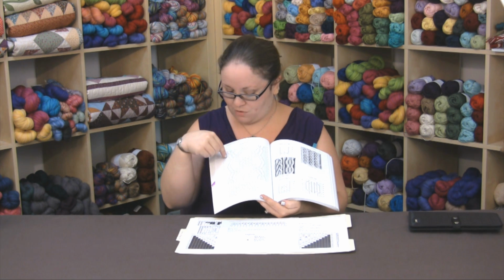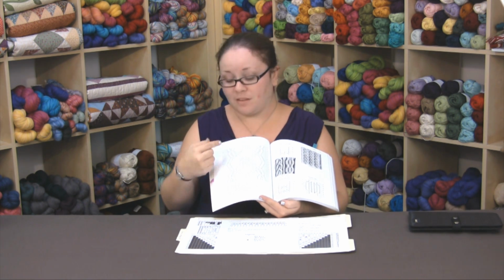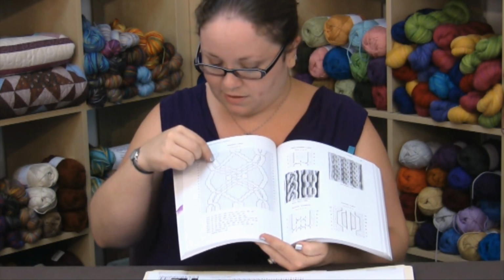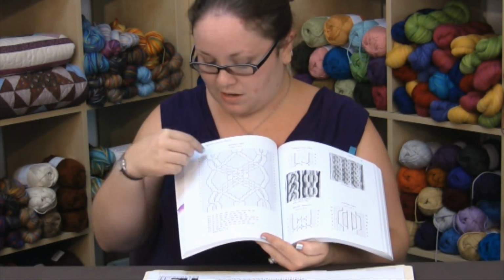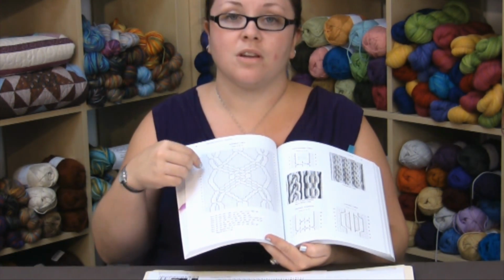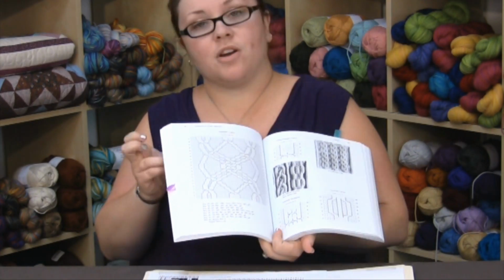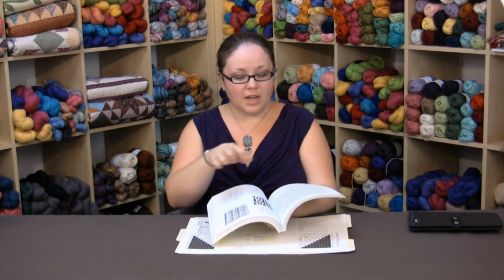You see right here, this is where those stitches are going. In this case, it's a cable. And you can see that, okay, the cross is in this direction, and it's going to be 3 stitches over 3 stitches. So a chart is basically a way to take all of those written clues and turn them into a picture.